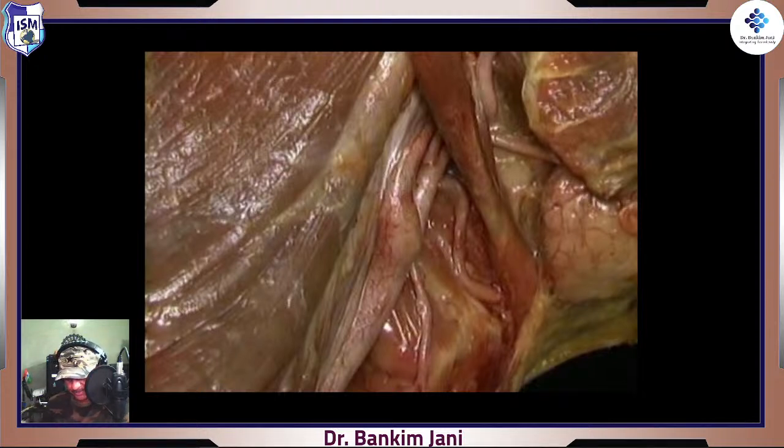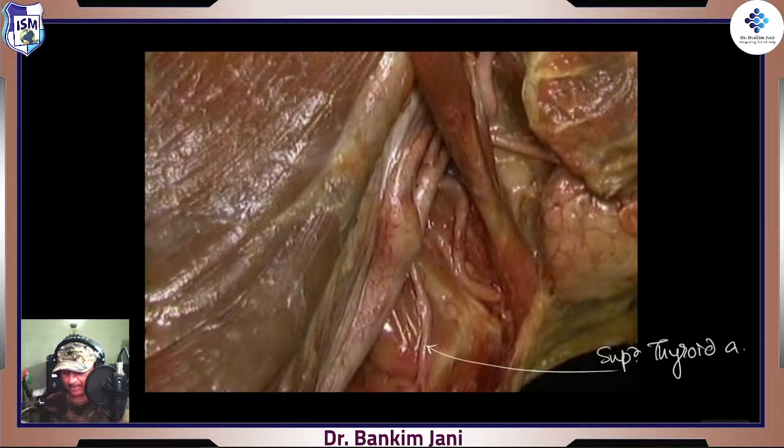So this is the superior thyroid, because now we have taken our camera up. So this next one is the lingual artery. Lingual means it will be going for the tongue. It will be supplying the tongue.